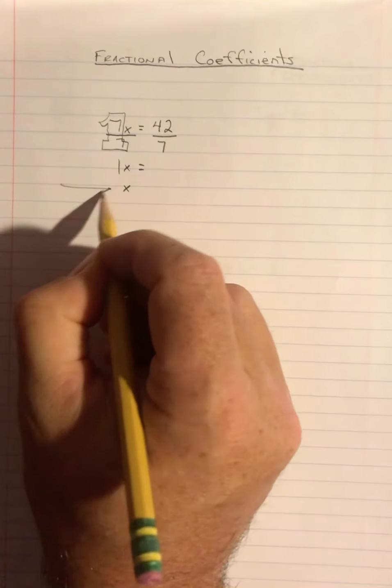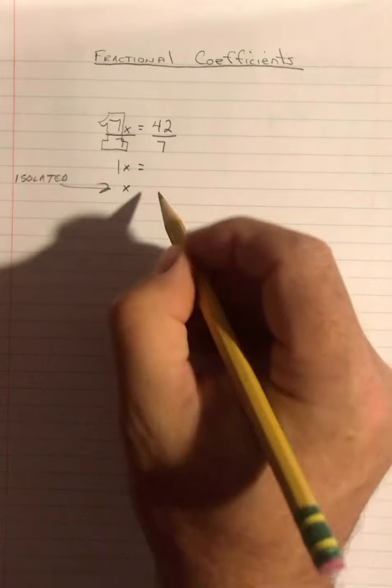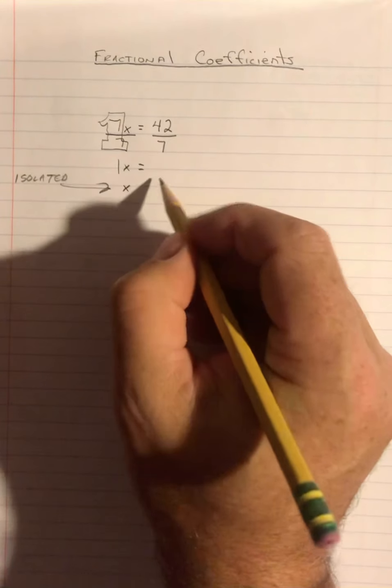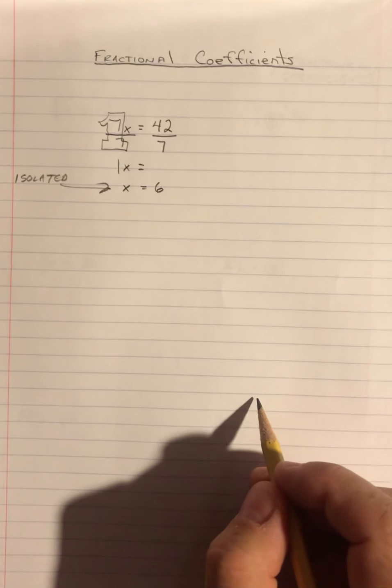And now I have isolated my variable, which is my goal, and on the other side 42 divided by 7 is 6, and it's solved. Now that's your typical multiplication problem.